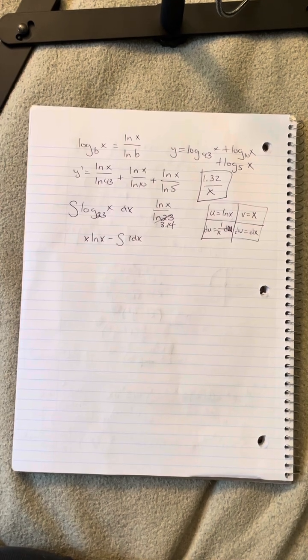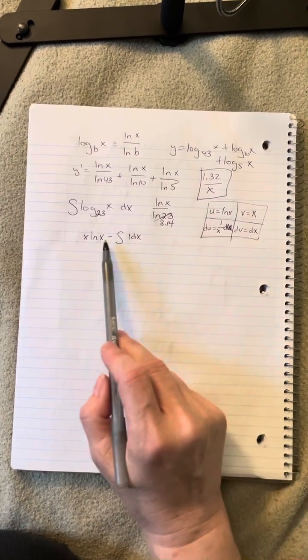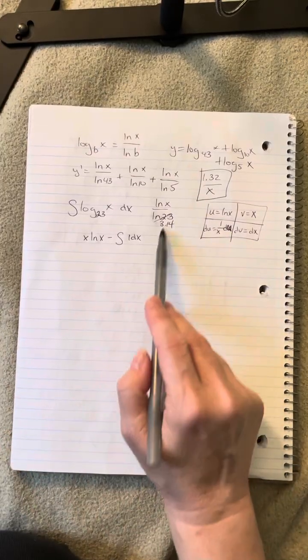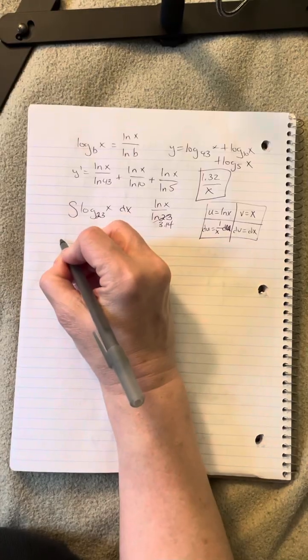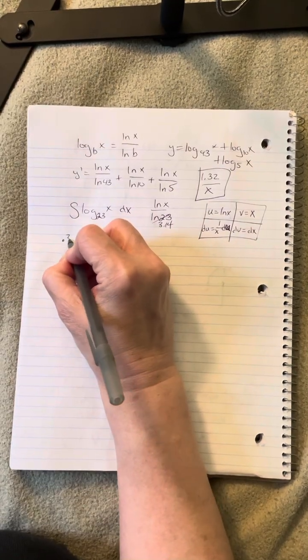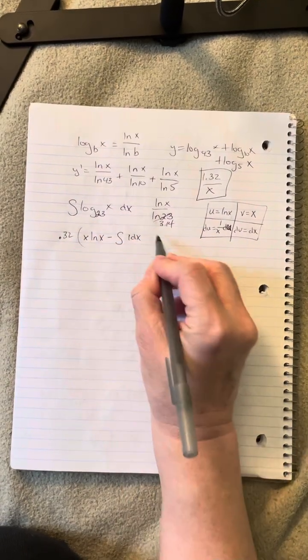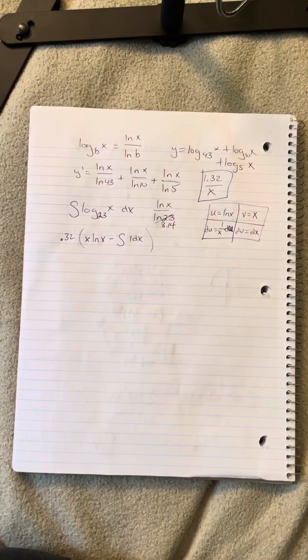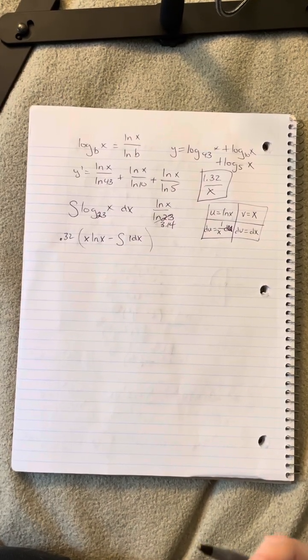And now all along in this part of the problem, I was ignoring this 1 divided by 3.14, and that is 0.32 if you do that division. That is multiplying in front of this whole thing that we're working out. So it's kind of carrying with me the whole time I'm dealing with the problem.